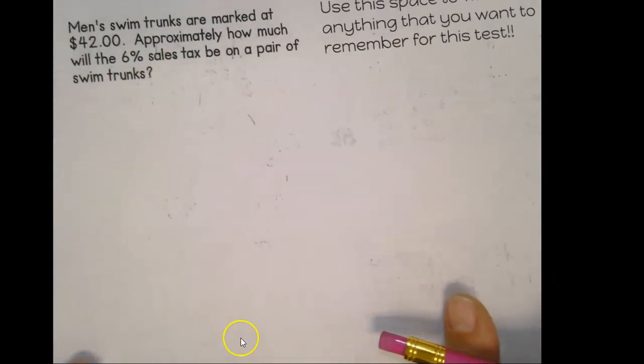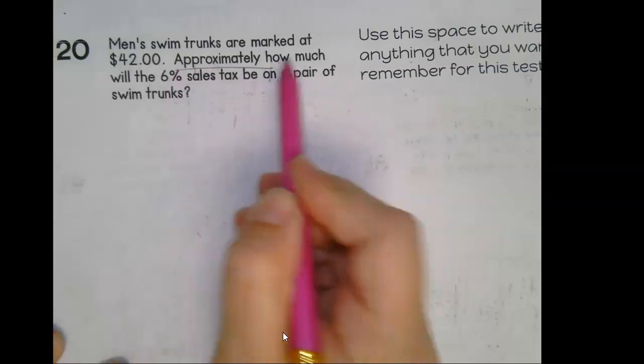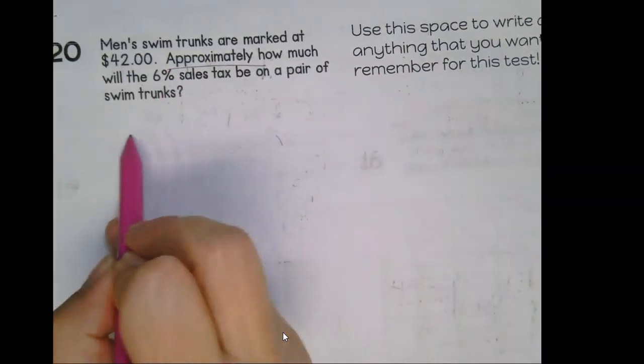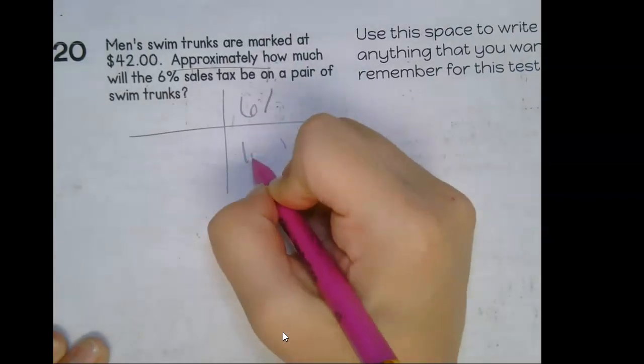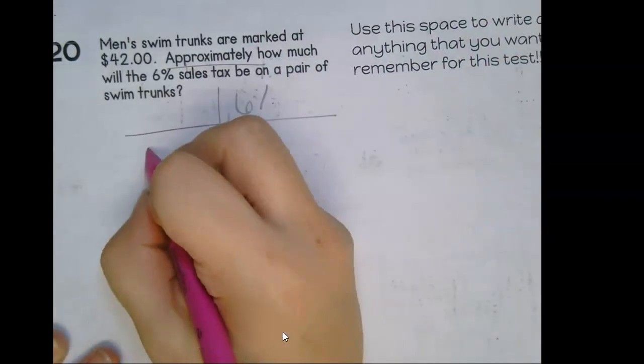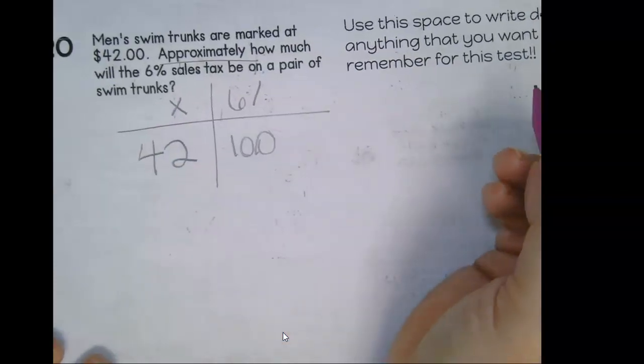Last one. Oh, no. Yes, one more. 20. All right. Men's swim trunks are marked at $42. Approximately how much will the 6% sales tax be on a pair of swim trunks? So we have the 6% sales tax out of 100. They cost $42. We are looking for how much the 6% would be.